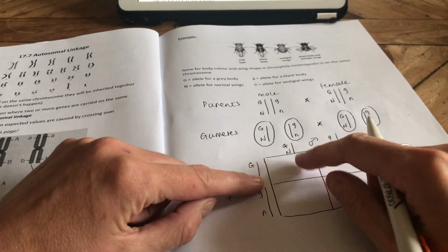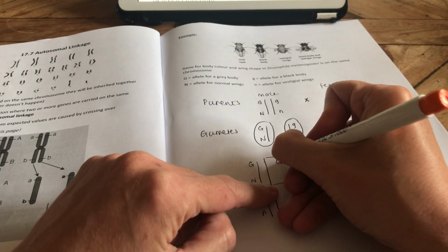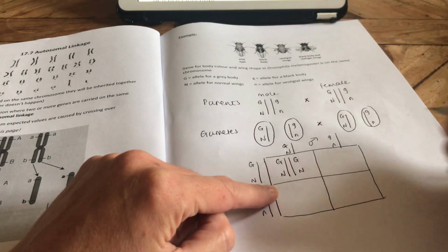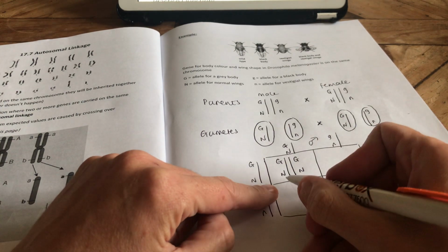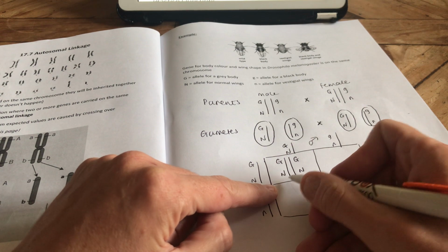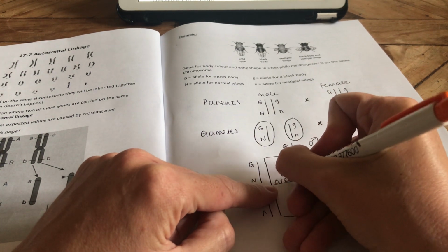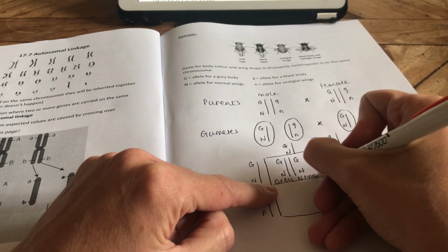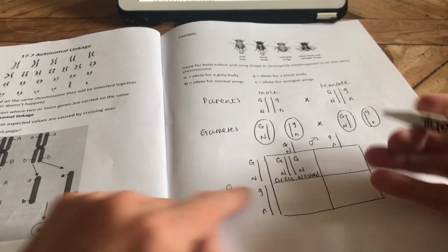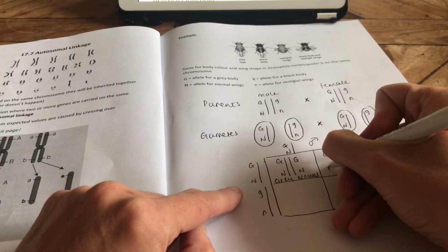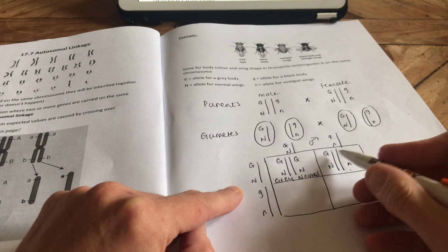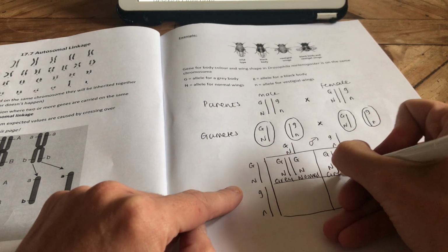So if this sperm and this egg join together, we're going to get big G, big N, big G, big N. We need space for the phenotype here actually, don't we? What's this going to look like? It's going to be a grey, normal winged fly. If these two gametes join together, we're going to get big G, big N, little g, little n, and that will be, again, because these are dominant, a grey and normal.